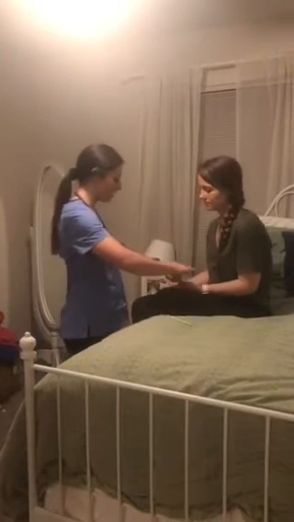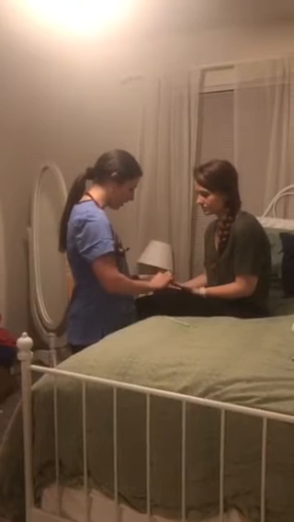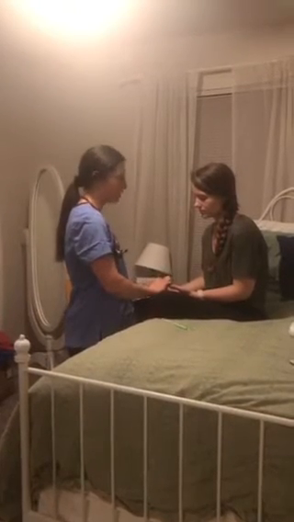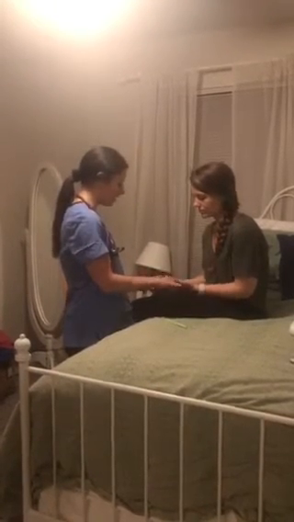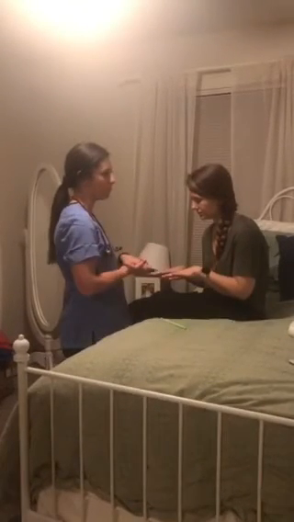Next I'm going to check her radial pulses, both of which are 2+, and her cap refill, which seems to be brisk, and her skin turgor, if you'll turn your hands, also seems to be brisk.